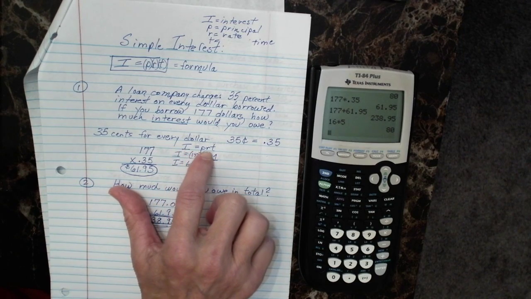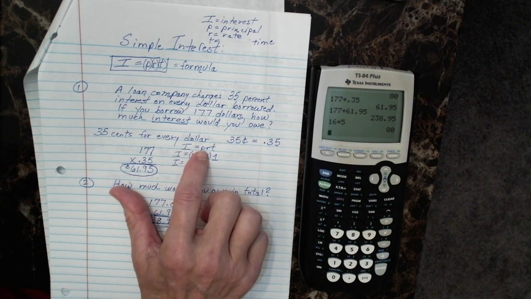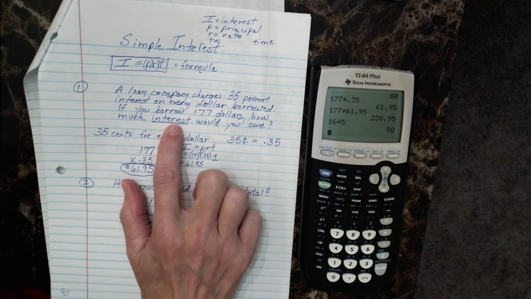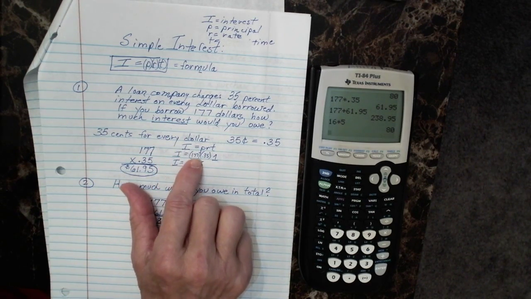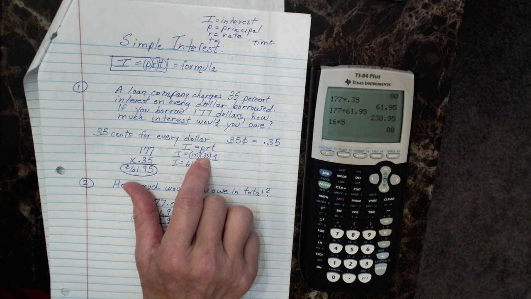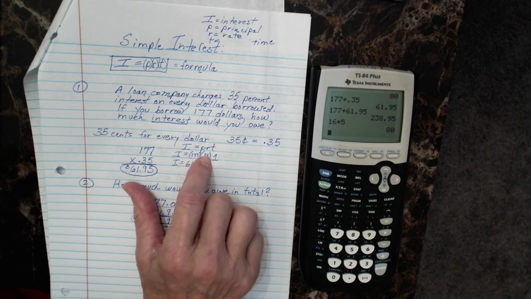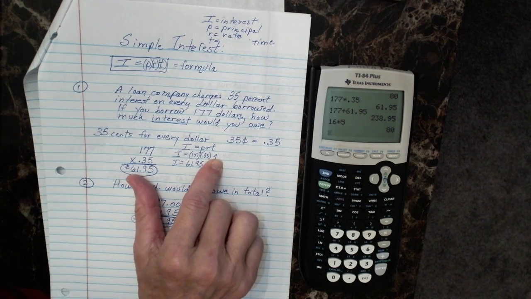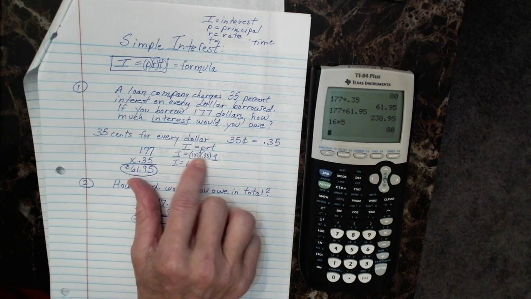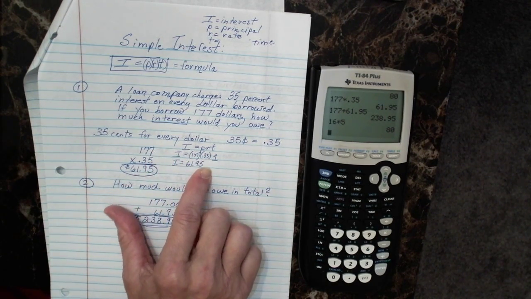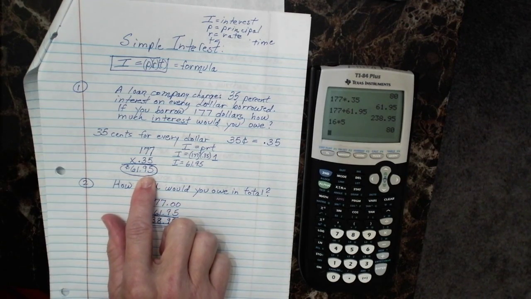When using the simple interest formula, I equals P times R times T, you don't know what the interest is, that's what you're solving for. The principal is the amount of money that you borrowed, $177. The rate is 35 cents, 0.35. And since they don't give a time, you use the number 1. So if you multiply 177 times 0.35, you get $61.95. So that's the solution.